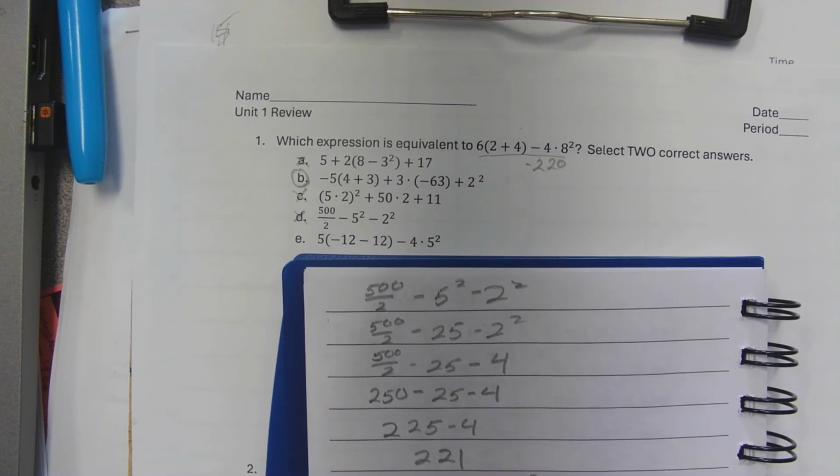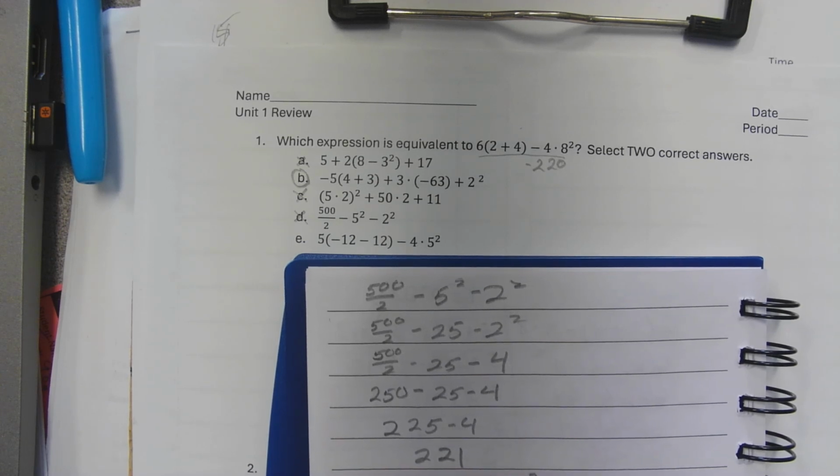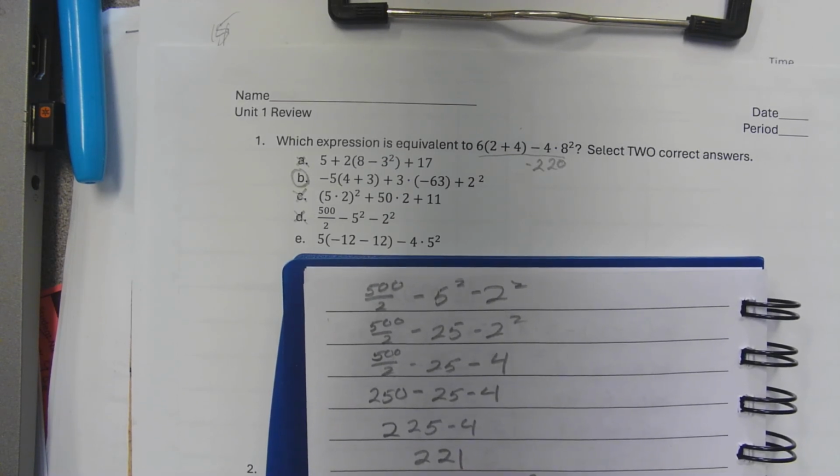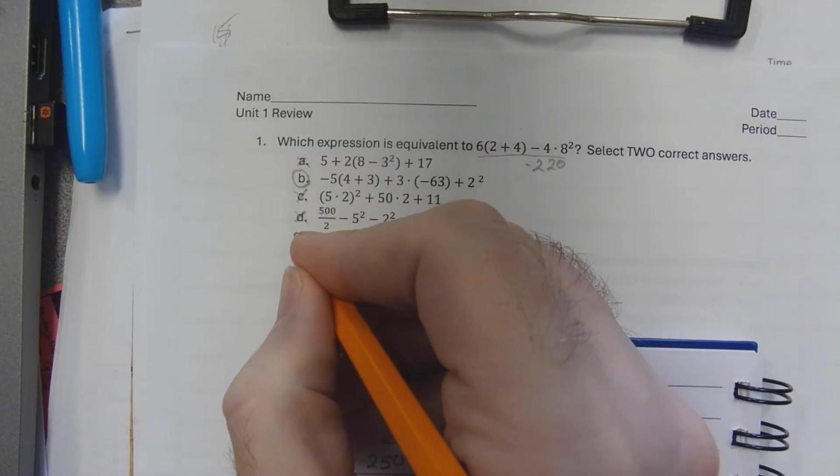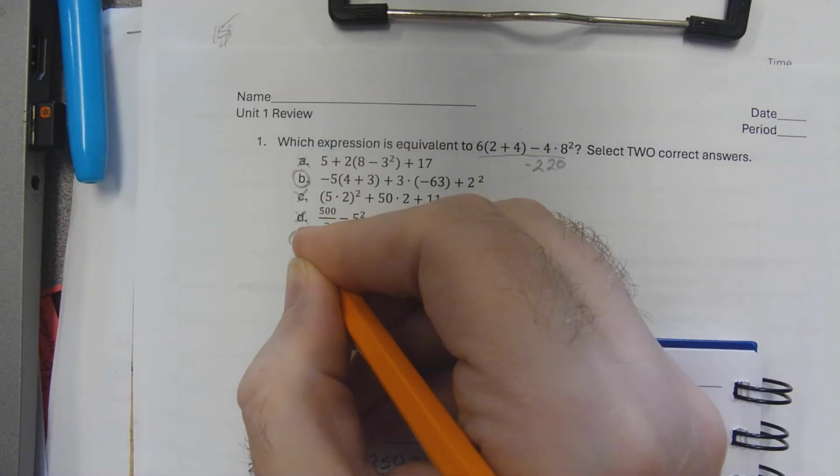Now we multiply. 5 times negative 24 is negative 120. That's minus, sorry. 4 times 25 is 100. And 100 minus 120, or 120 minus 100 is negative 220. And so negative 220 is what we want. And so that's choice E.